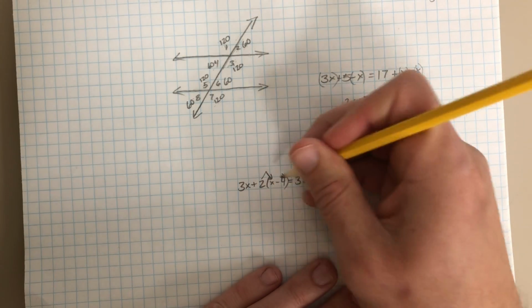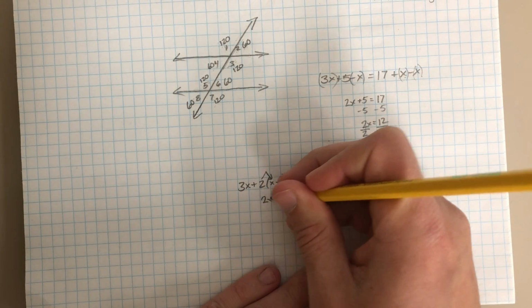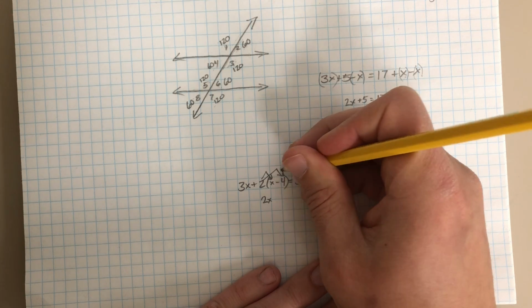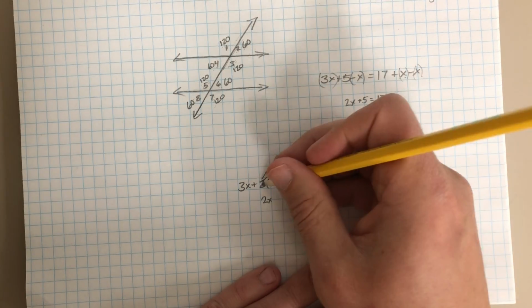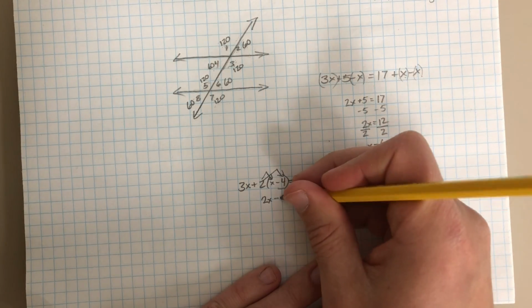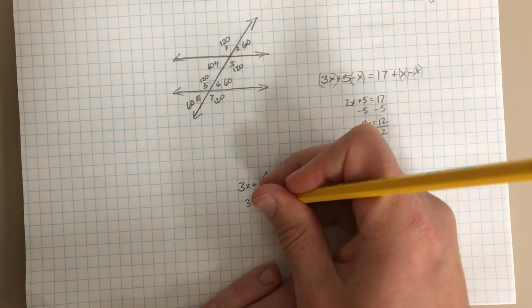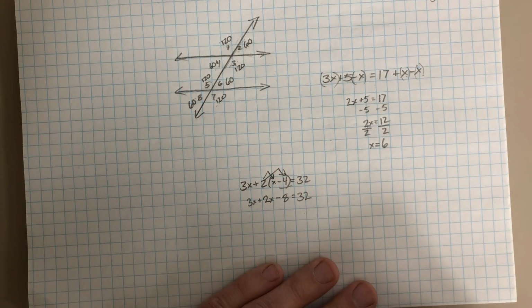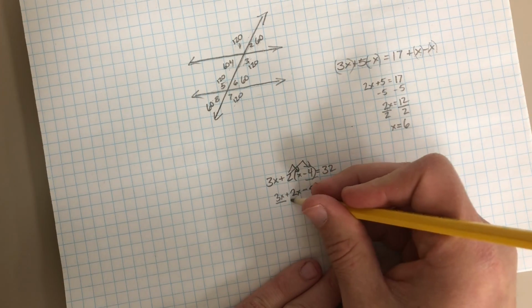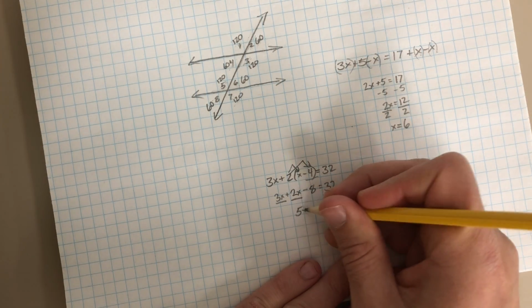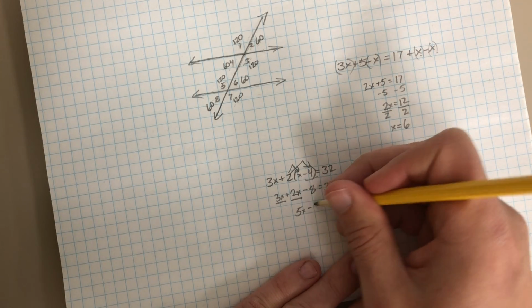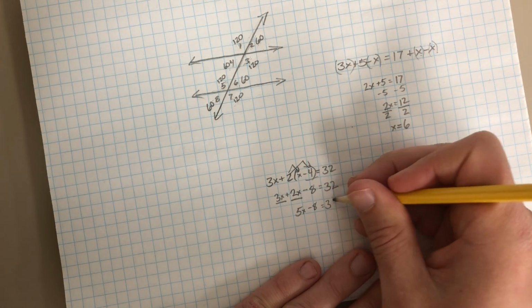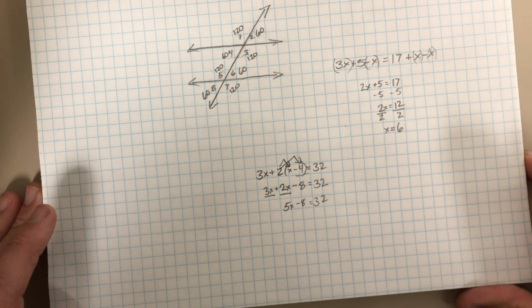2 times x is 2x, and 2 times negative 4 is negative 8. So I got 3x plus 2x minus 8 equals 32. All right. 3x and 2x is 5x minus 8 equals 32. Okay?